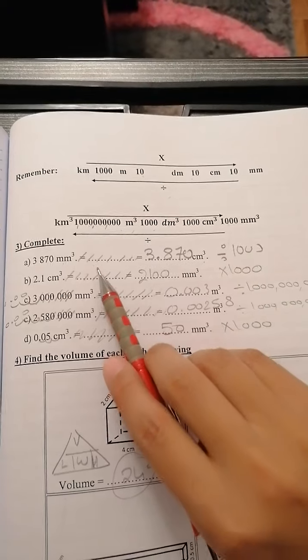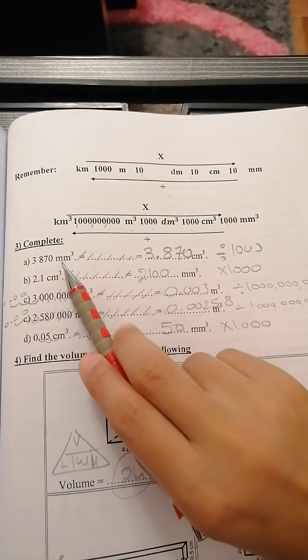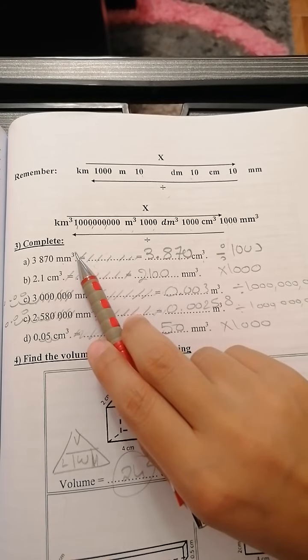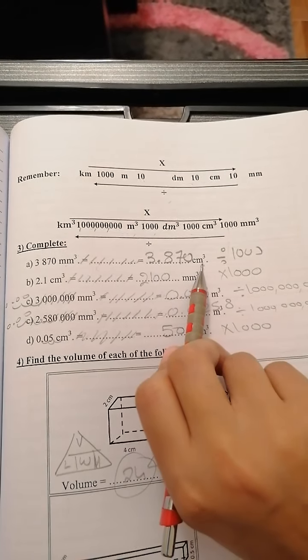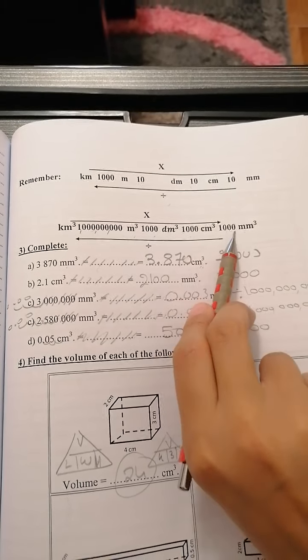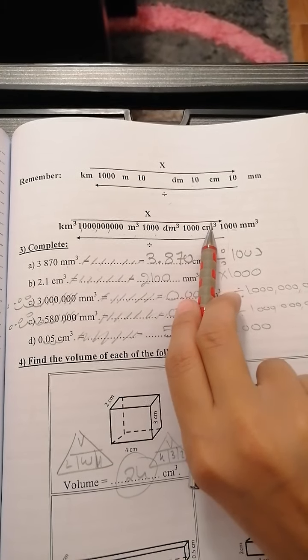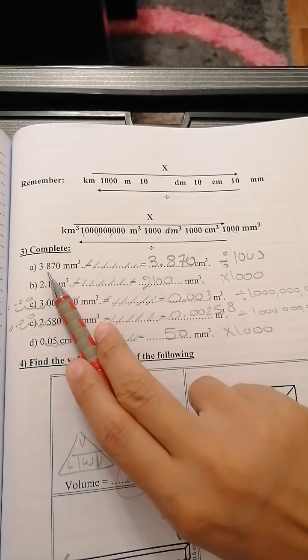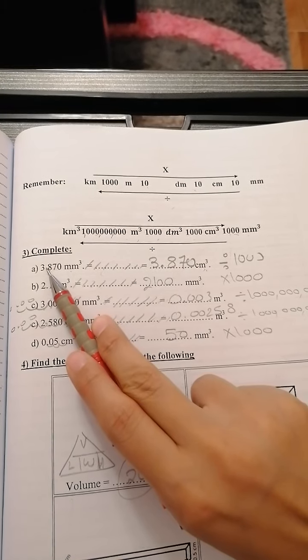Let's see the question. Please cross, this is an extra space. Here I have millimeter cube. I want to convert it to centimeter cube. Where is the millimeter? Here, and the centimeter is here. So I'm going backward. I will divide by 1000. How can I divide this number by 1000? I will go backward 1 2 3, so the point will be here.